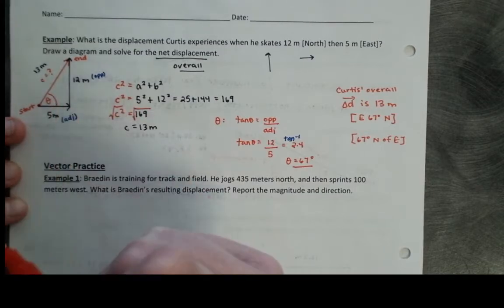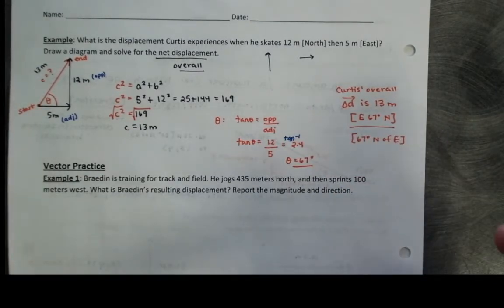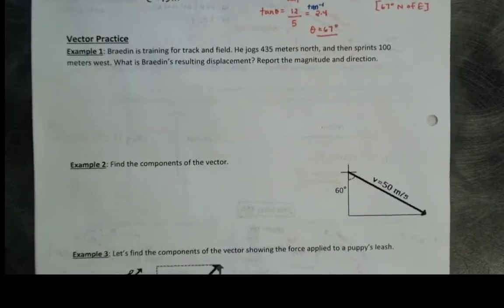Okay, this part ends up being a little bit tricky, but we practice it a lot. Okay, let's look at a few more examples.